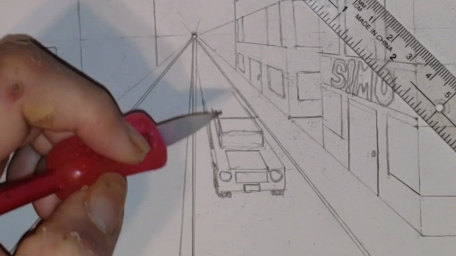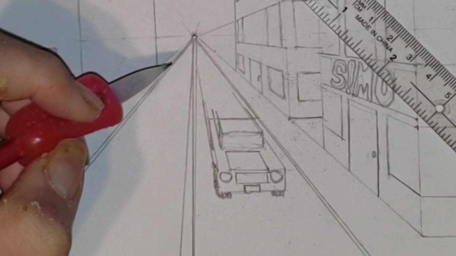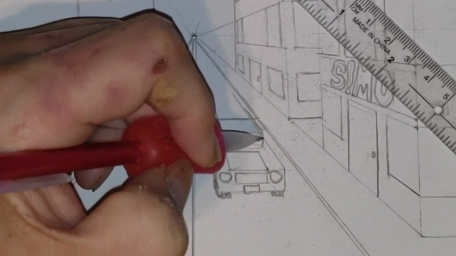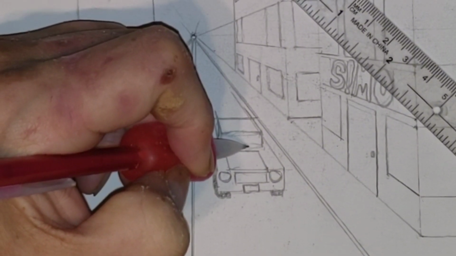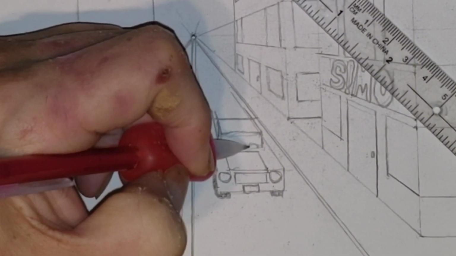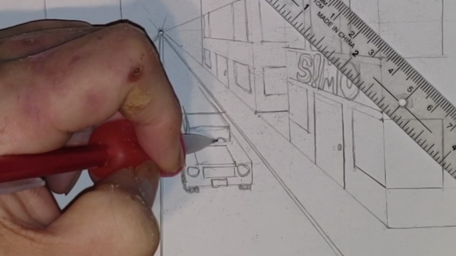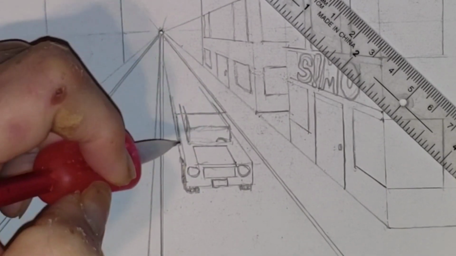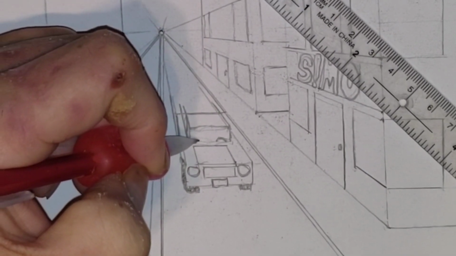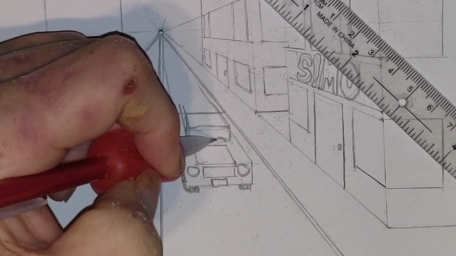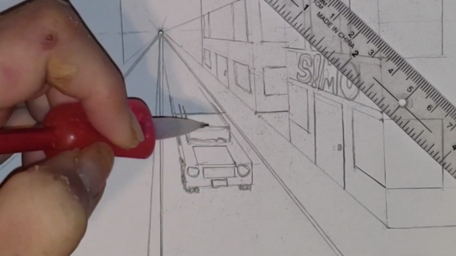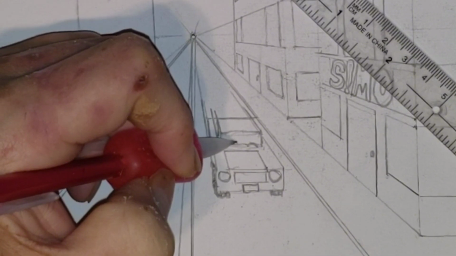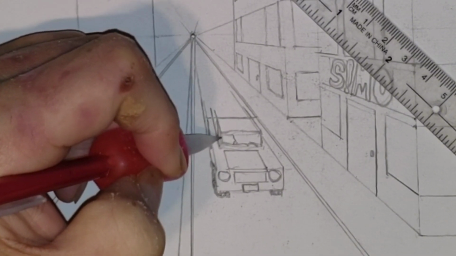If you're wanting to add the driver, you can add those little details later. Like maybe there's the steering wheel, a little bit of the dash, show one of the seats here.